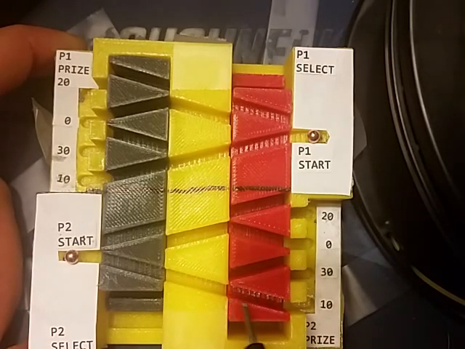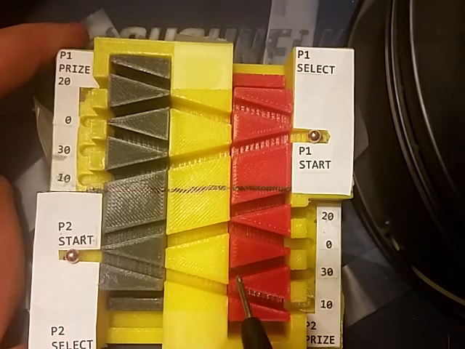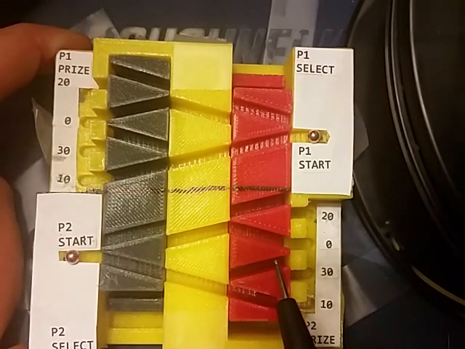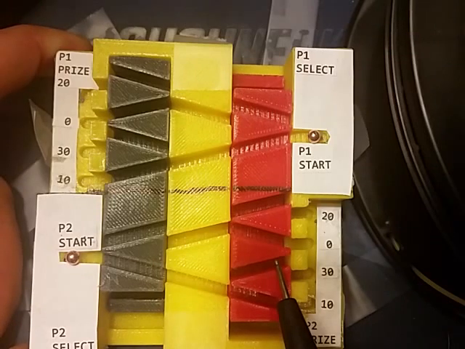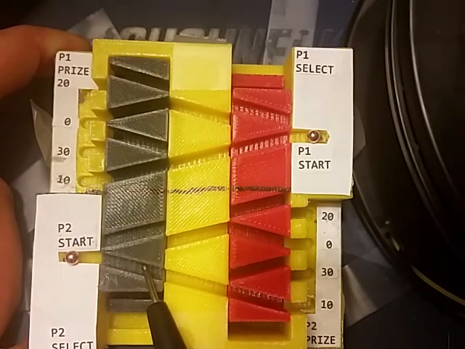So you're making your choice based off of the assumption that the other player is going to try to maximize their profit, and you're going to try to maximize your profit.